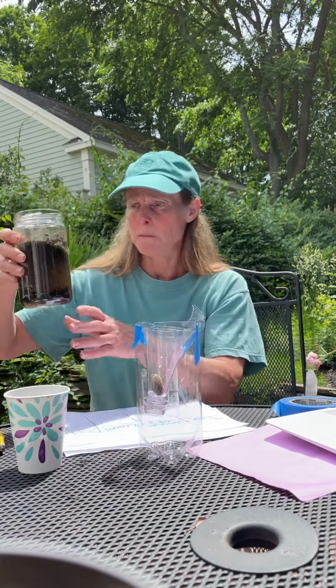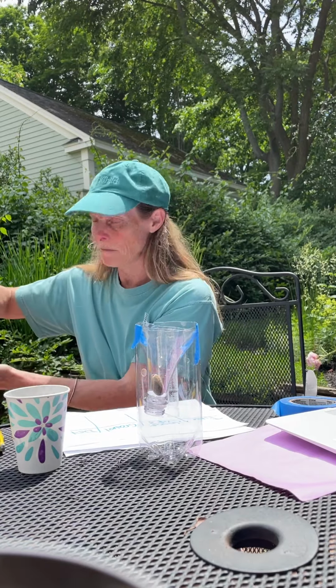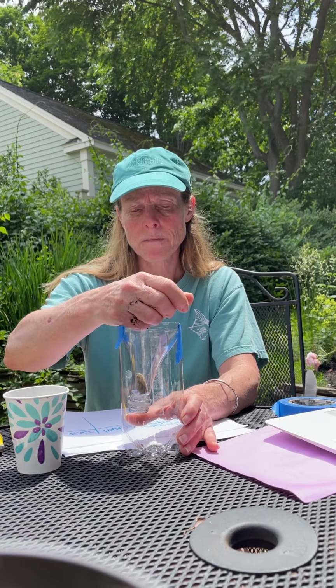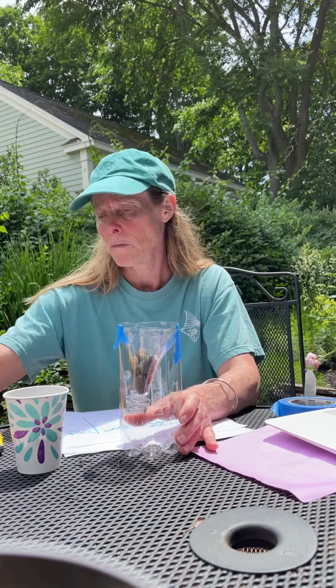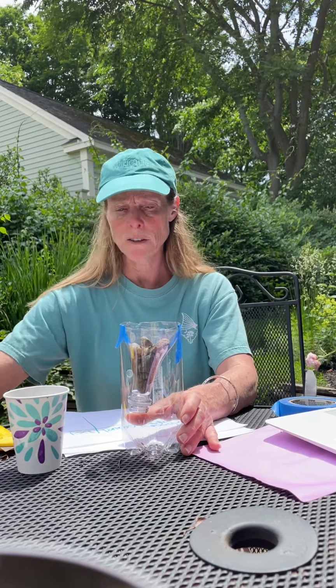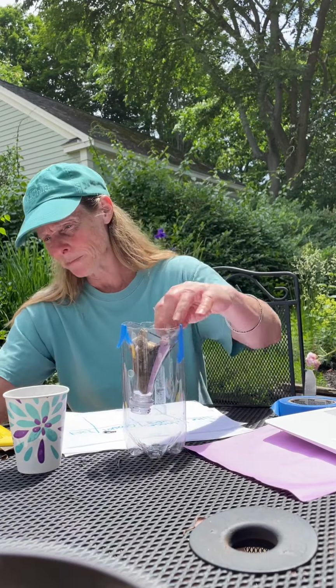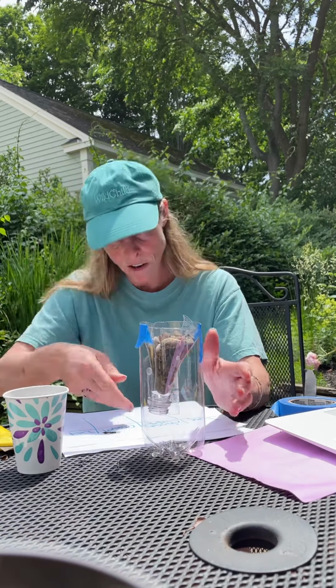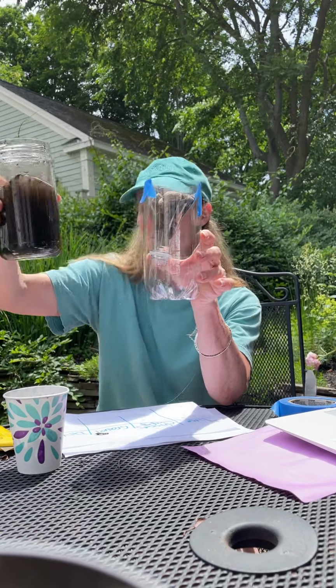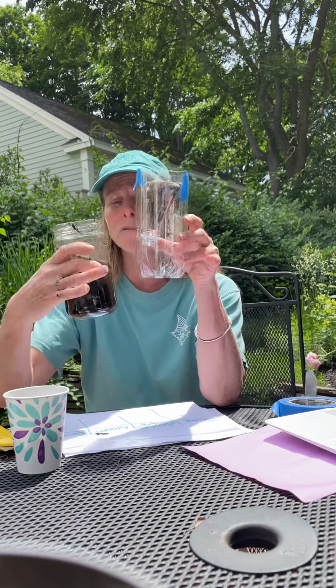I mixed up some dirty water. I could put glitter in here. I could put food coloring, whatever. And what I'm trying to see is how different materials filter water that is infiltrating into the ground. So I'm going to start with gravel, and I put a rock that was big enough to block the other rocks so that I didn't have it just all falling through. Let's see if gravel does anything to clean the water. So we can see how dirty the water is here. Let's see if we end up with cleaner water here.